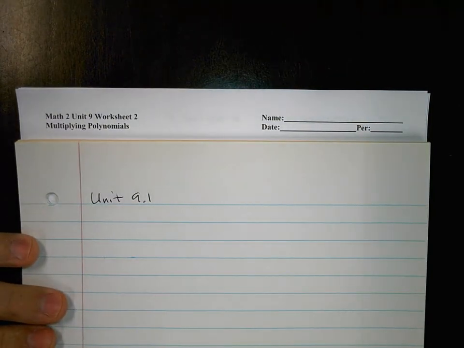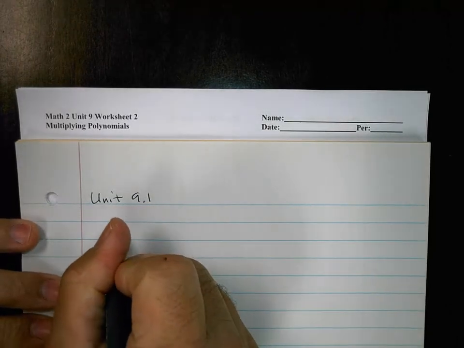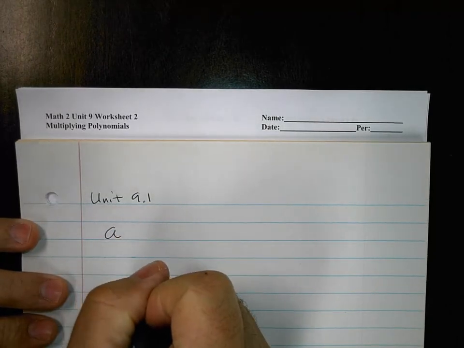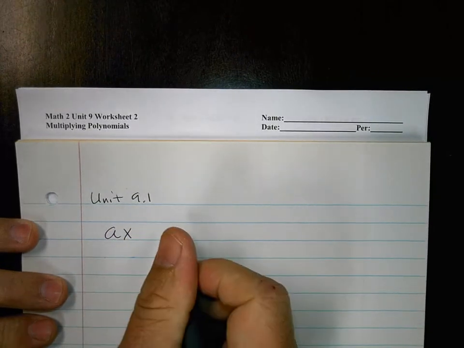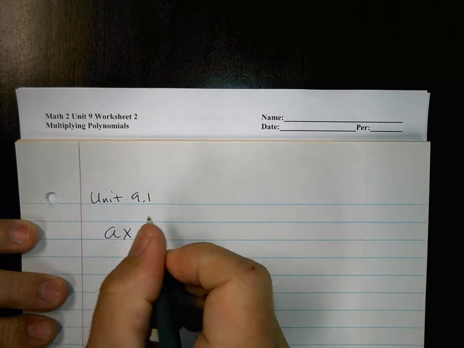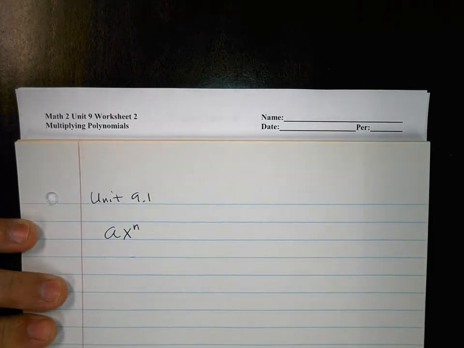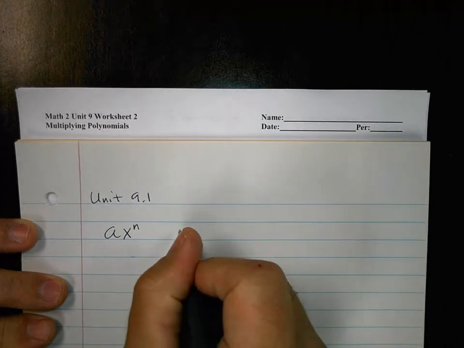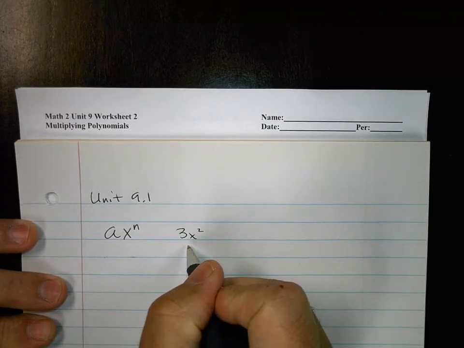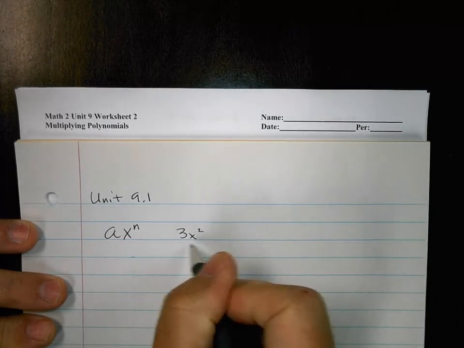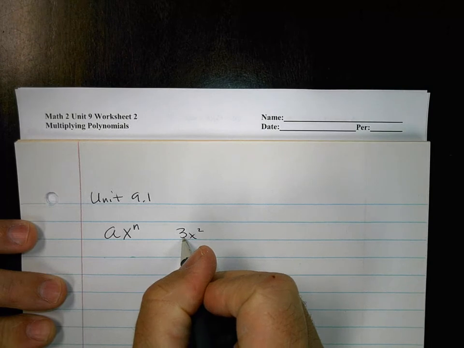First of all, we learned that a polynomial was any expression where we have a value a, which we call a coefficient, followed by some variable. A lot of times we use x, and that variable is to some power. Some quick examples of this could be 3x squared. This is what we call a monomial, a single term polynomial, where 3 is the coefficient.